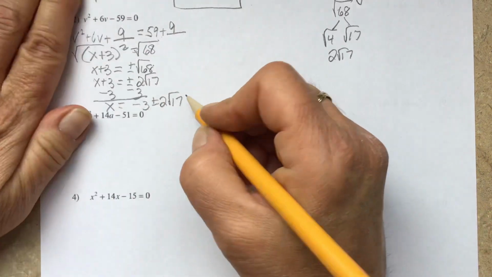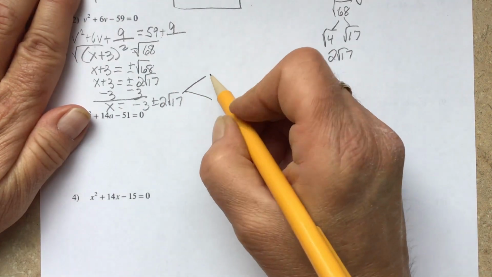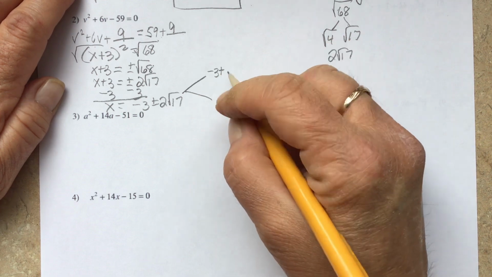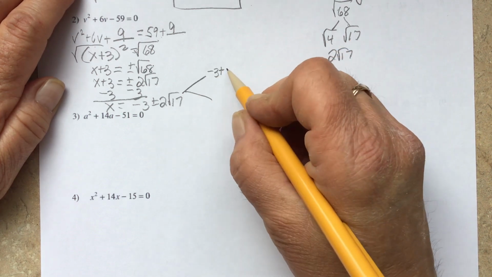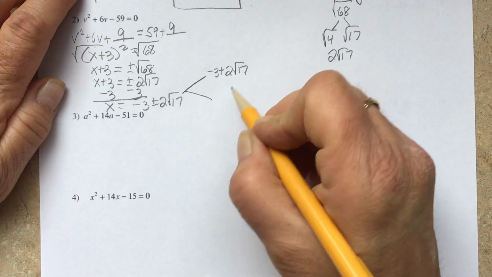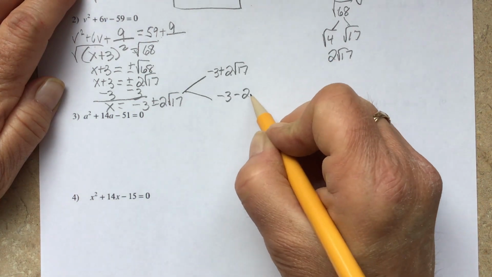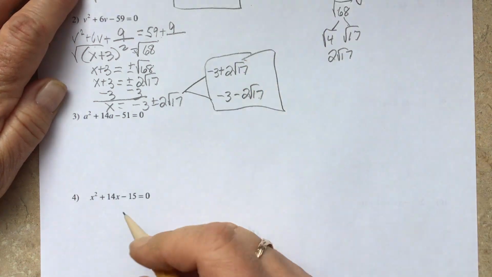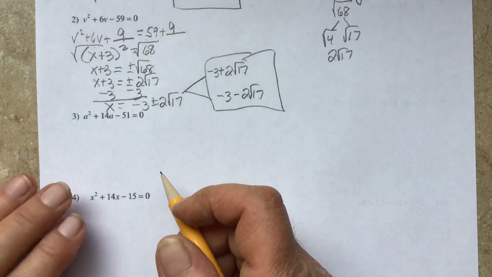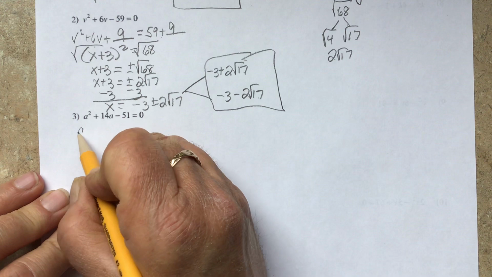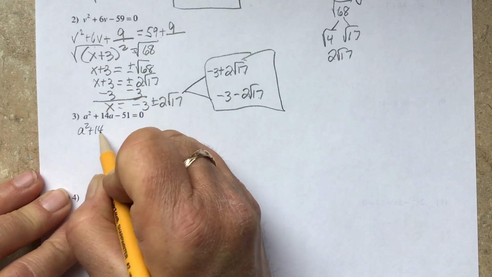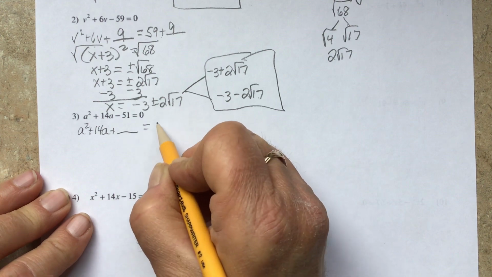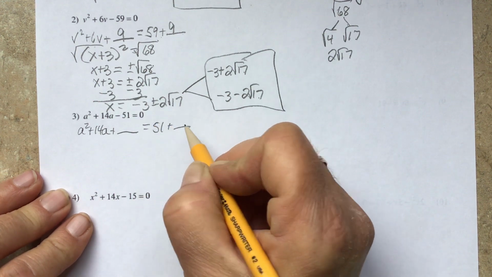The two solutions are now going to be negative 3 plus 2 rad 17 and negative 3 minus 2 rad 17. So there's my two solutions. Okay, same thing here, constant to the right. So a squared plus 14a plus something will equal 51 plus something.